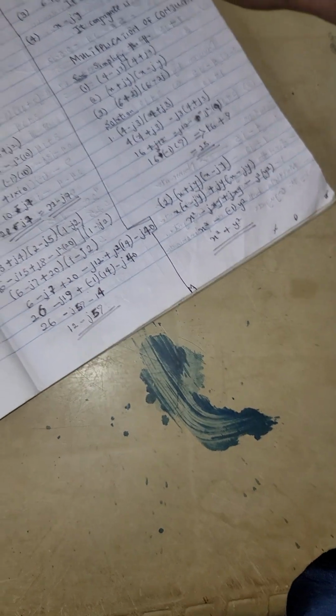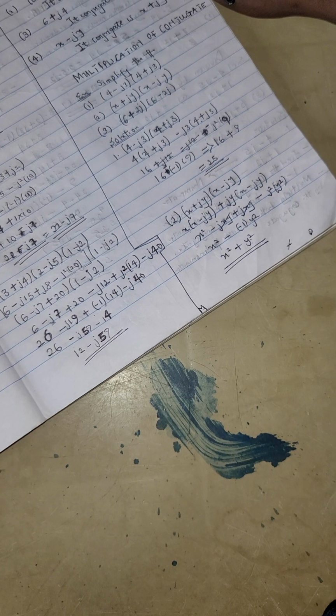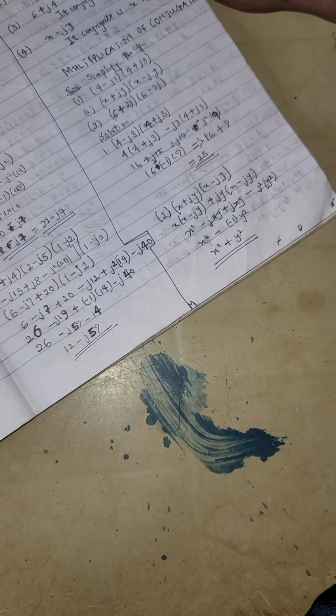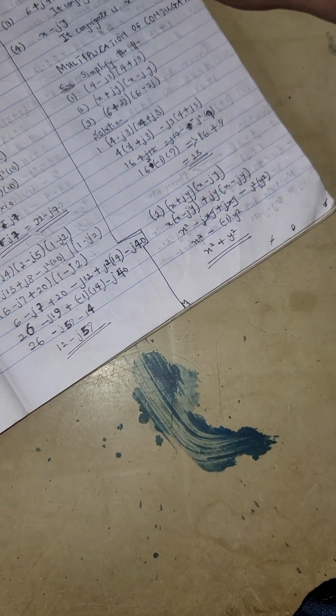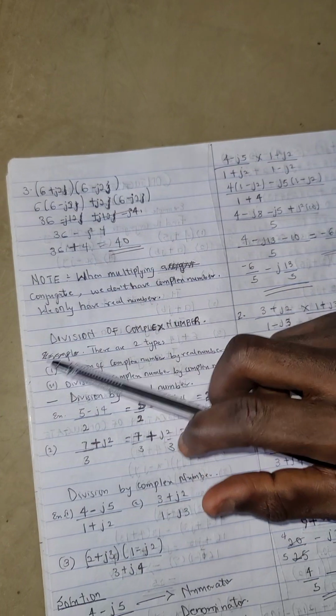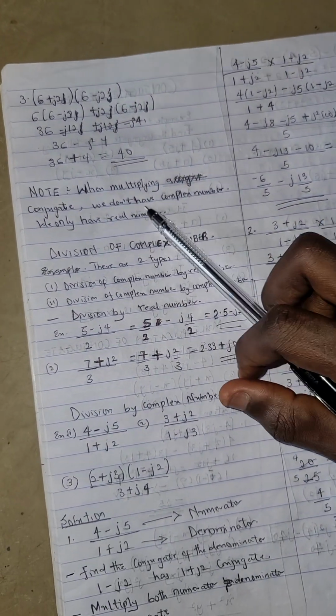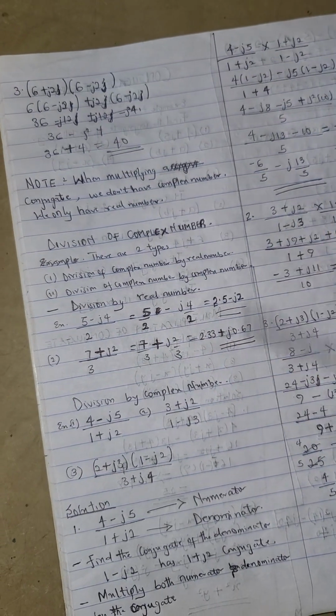So it means that when we multiply a conjugate of any complex number, we only have real numbers. We don't have a complex number. Now this is the third one. When you do the conjugate, you get the answer. So I write it here: when multiplying conjugates, we don't have a complex number, we only have real numbers. That's all. Division of complex numbers.